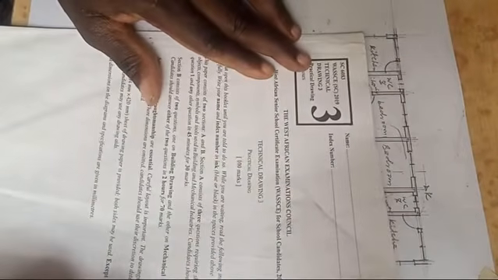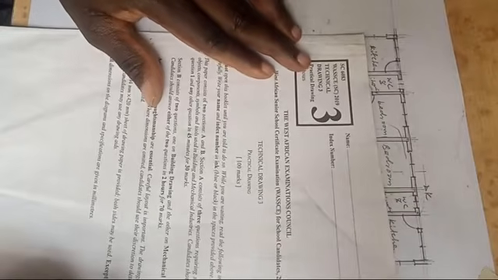Today we'll be solving the paper 3 building drawing of the 2019 school candidate examination of the West African Examination Council. That's the West African Senior School Certificate Examination, and this one is building drawing. So the second question says we should draw the front elevation. This is it. Draw to a scale of 1 to 100 the front elevation.